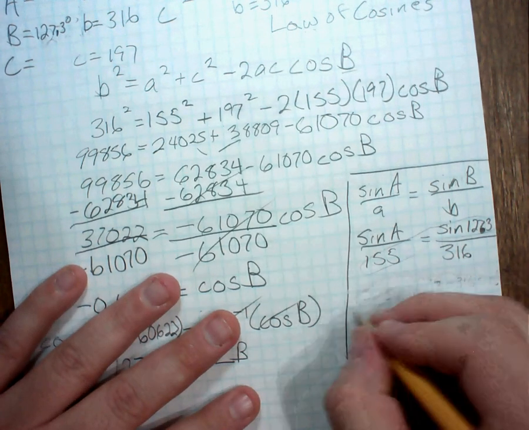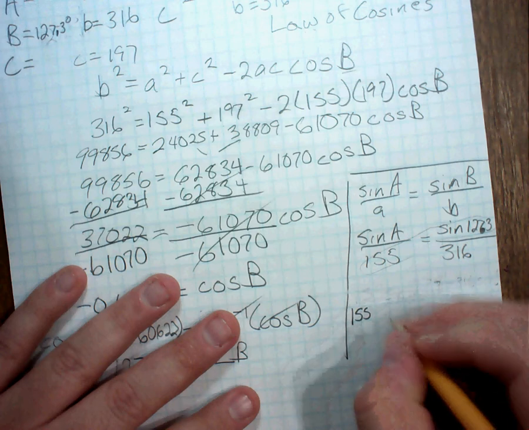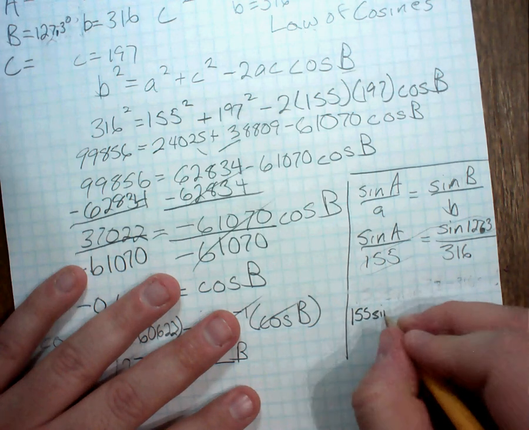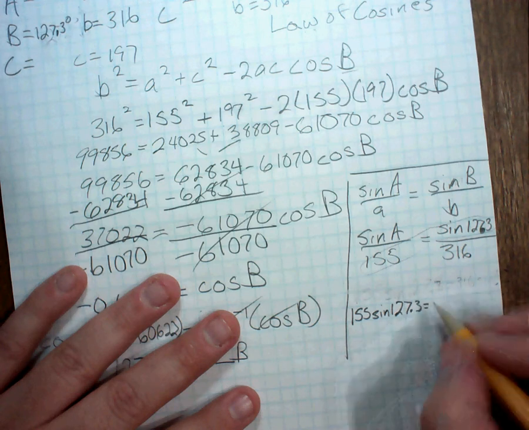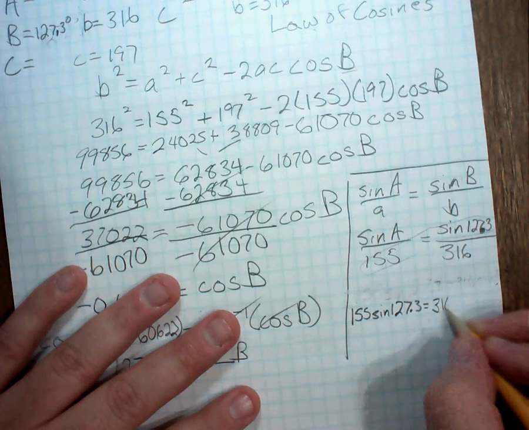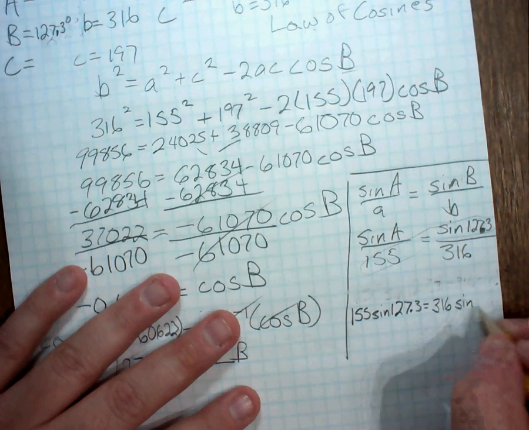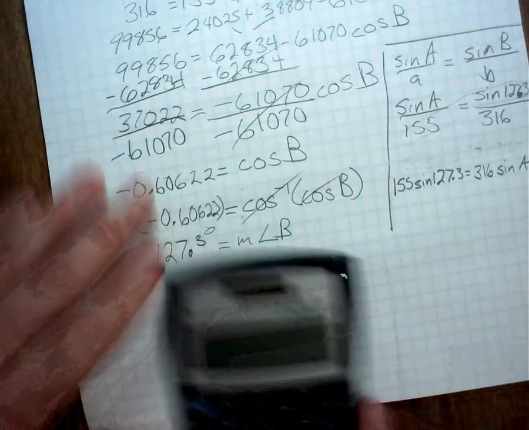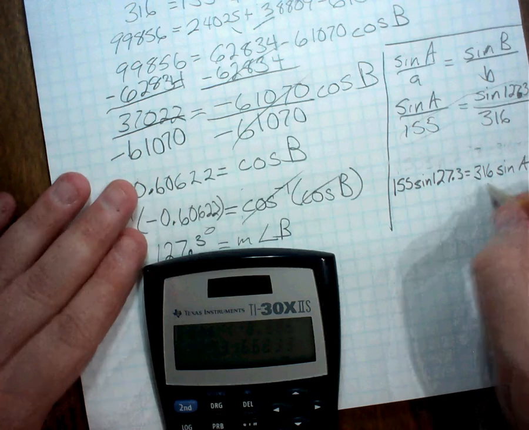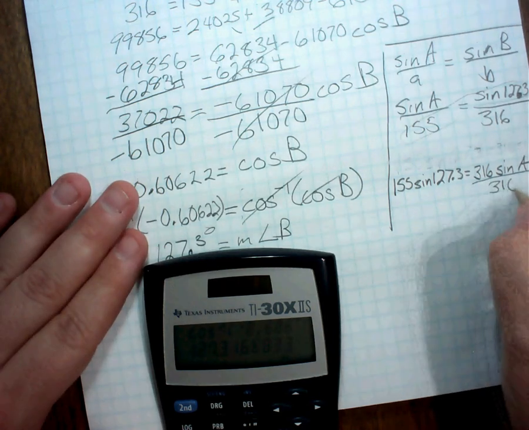Now the reason I did it that way is because in the next step I could just divide by 316.